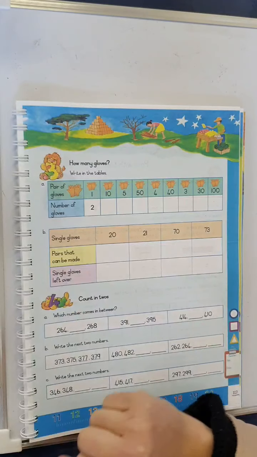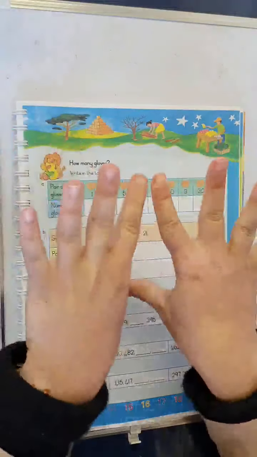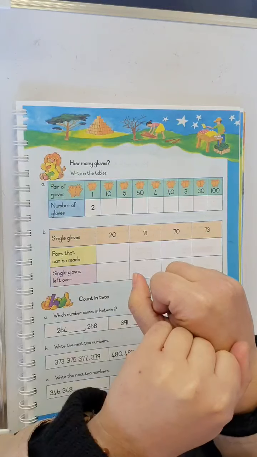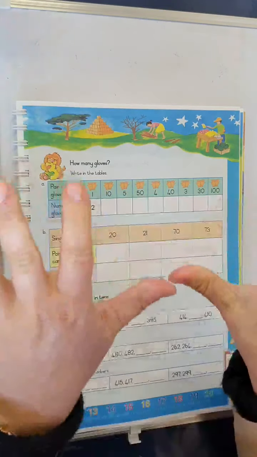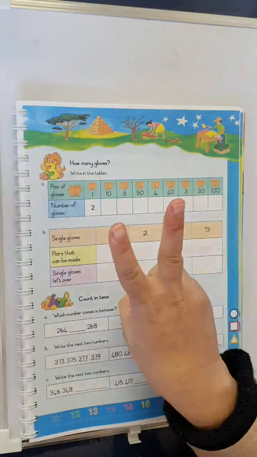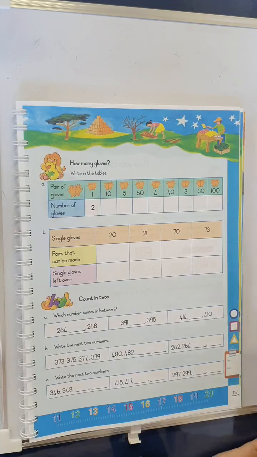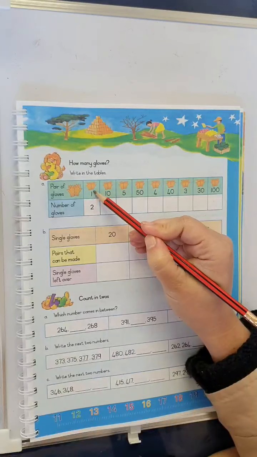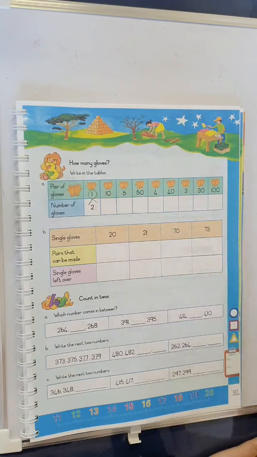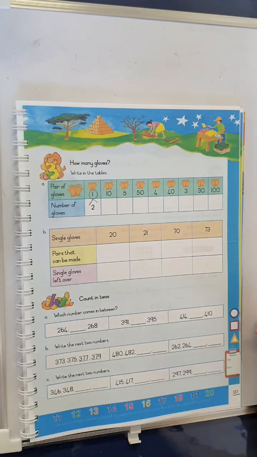Okay. A pair of hands. We have 2 hands. It means we have 1 pair of hands because each of us only has 2 hands. So a pair means 2. Okay, so 1 pair means there are 2 gloves.